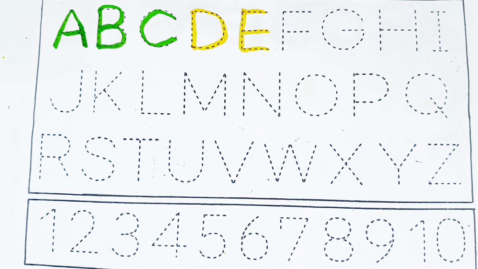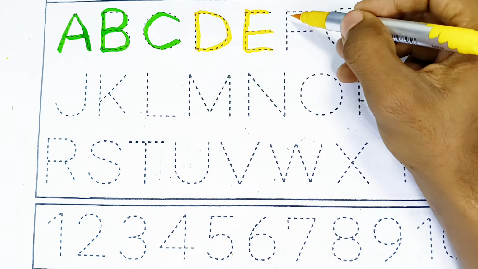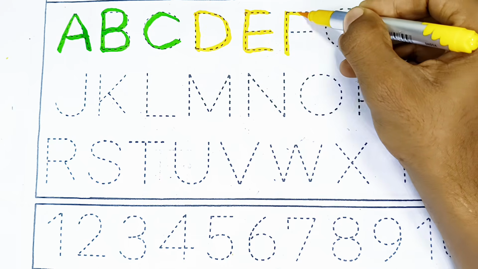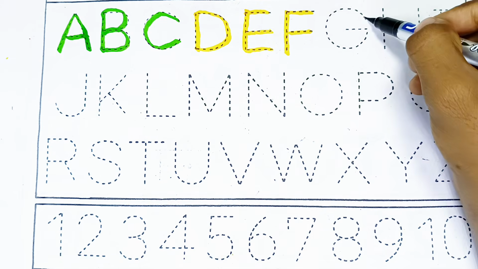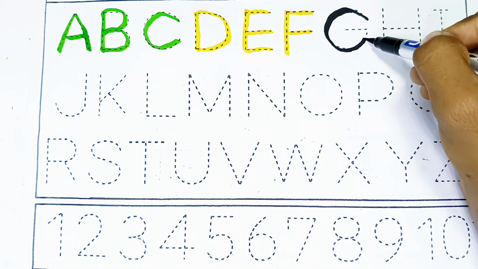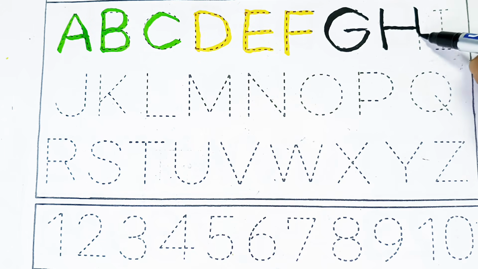E for elephant. F for fish. Kids, now you draw G. G for God. H for helicopter.